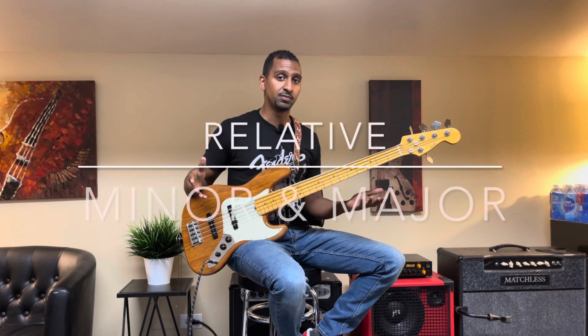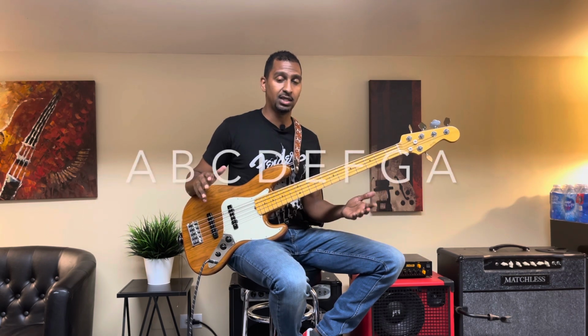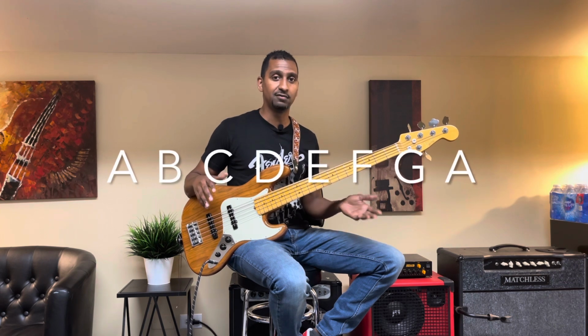So that term relative, what does that mean? Simply means that they're related. In other words, they have the same notes. So if we take an A minor scale, we're going to find out that the notes A, B, C, D, E, F, G, and then back to A, are the exact same notes from a C major scale, just in a different order. In other words, there are no sharps or flats. The key signature is exactly the same.